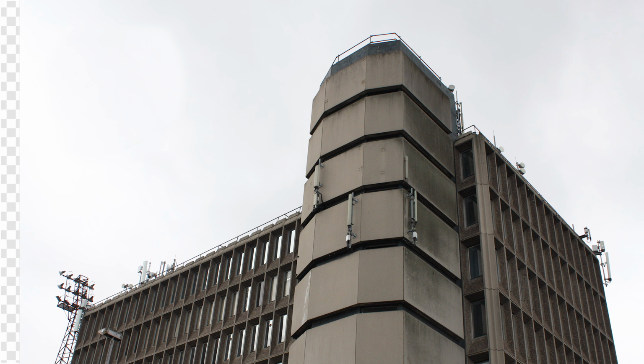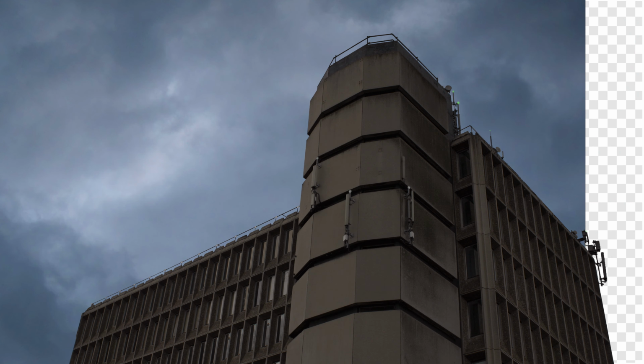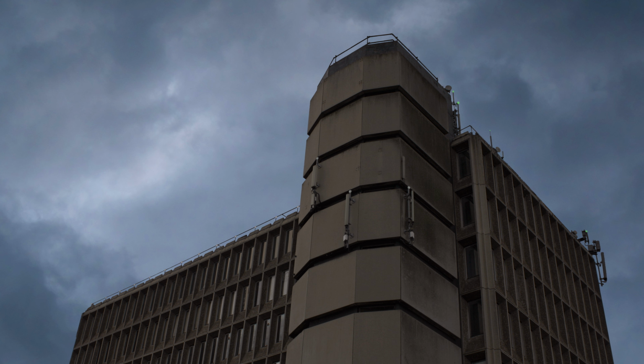First, I did a sky replacement, adding a sky with more interesting textures. I wanted the building to feel important, so I added some antennas and lights with different colors.